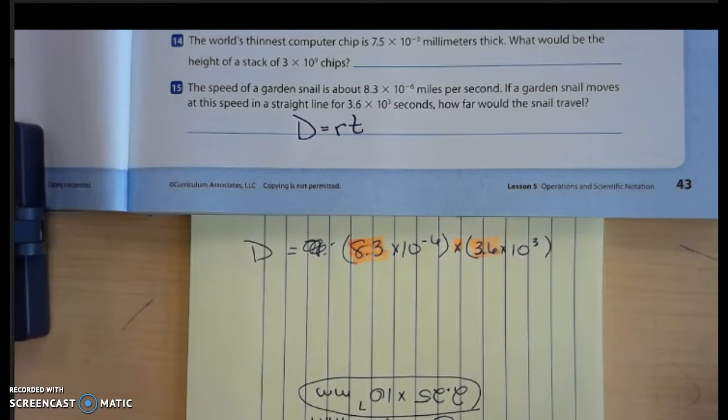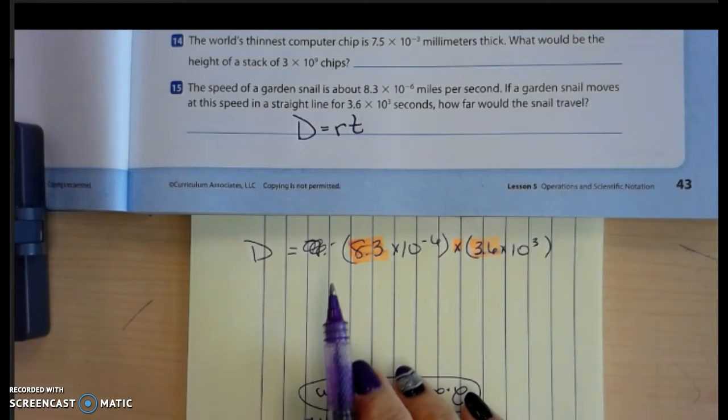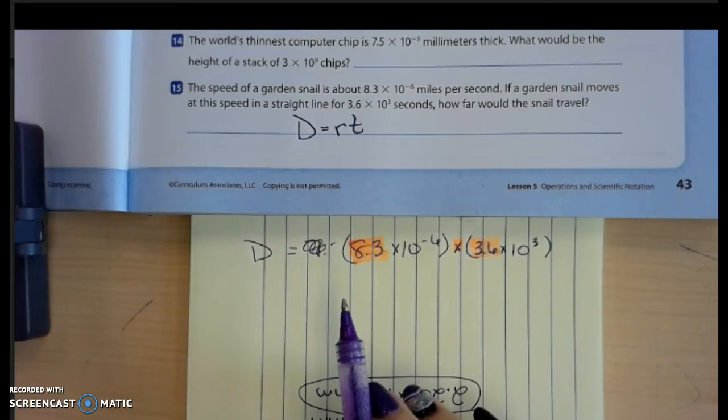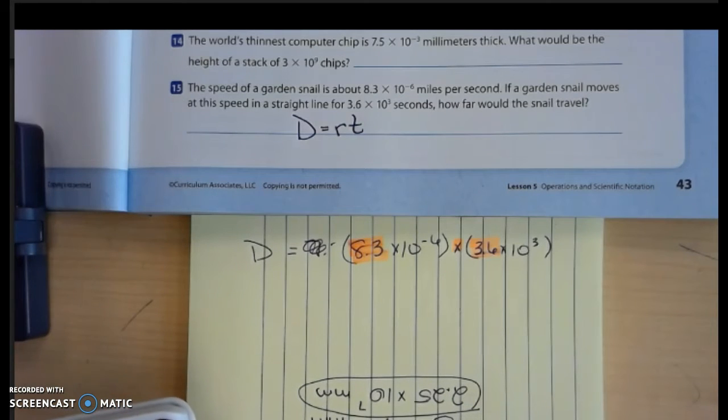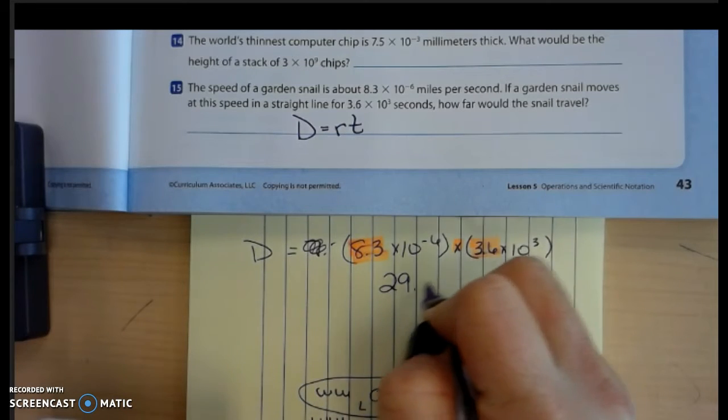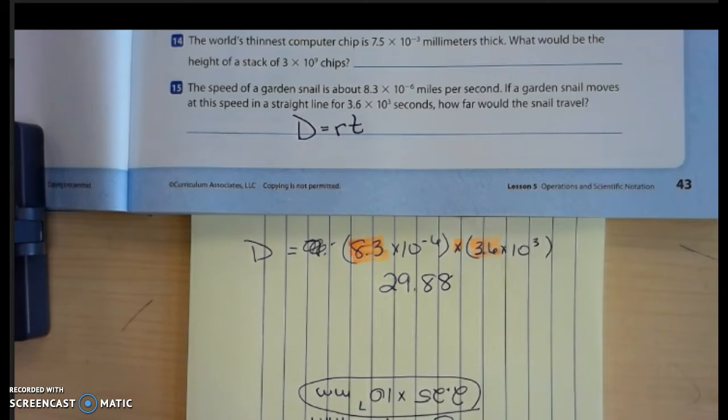It's 32, so I should get somewhere around 32. I'm going to use my calculator because I don't know what it is off the top of my head. 8.3 times 3.6 is 29.88. I'm a little bit off from 32, but I'm in the ballpark. I know that I'm on the right track.